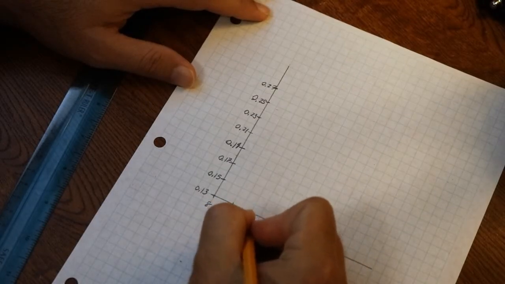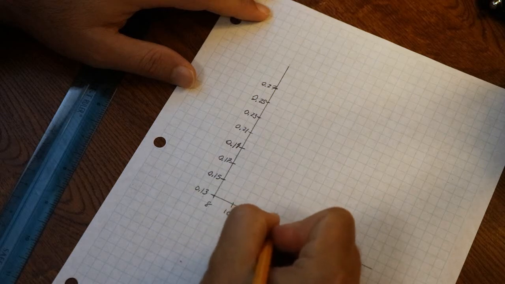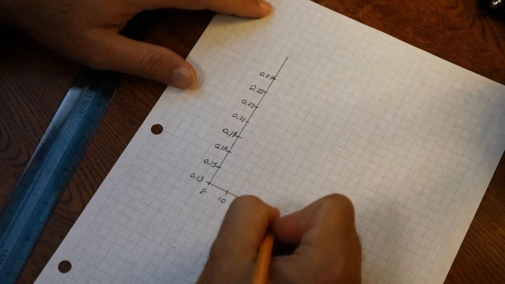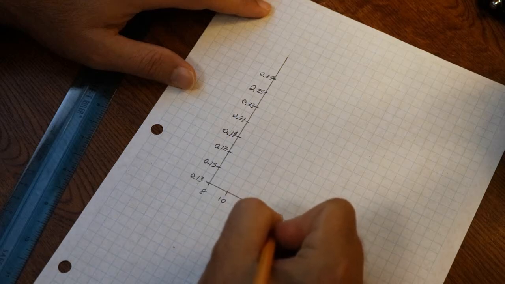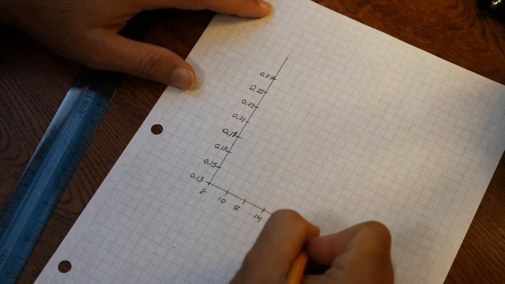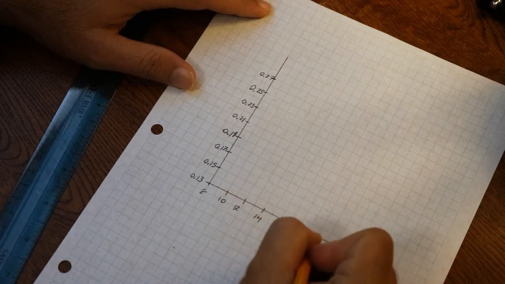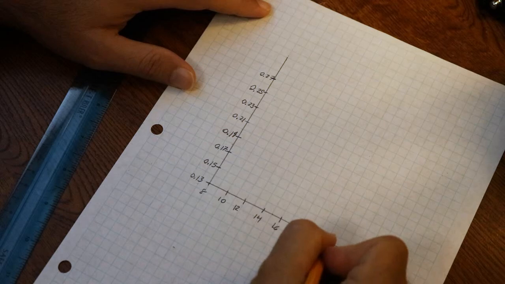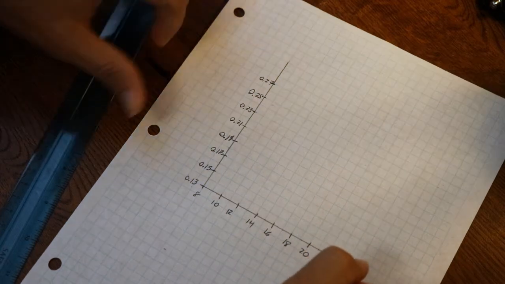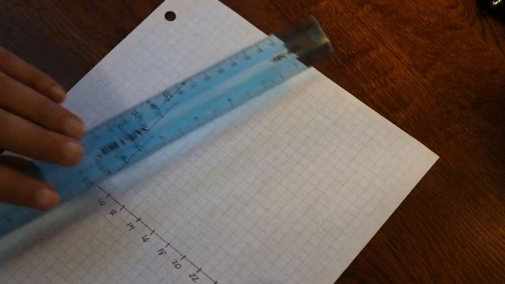10, 12, 14, 16, 18, 20, 22. All right, and I will end the graph here, which would be 23, 24.